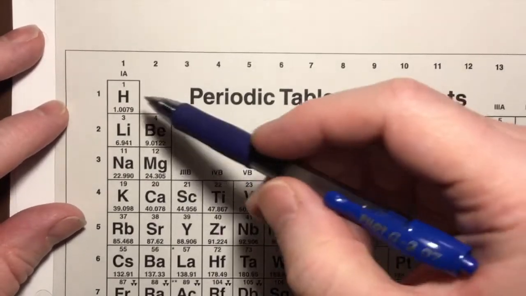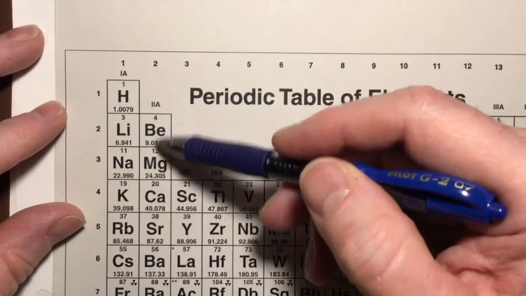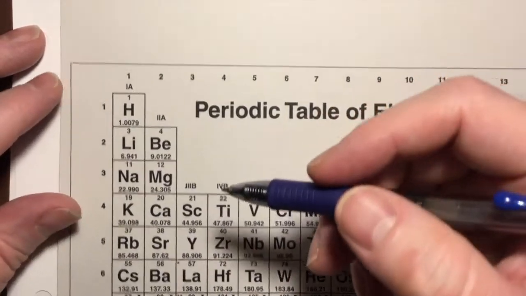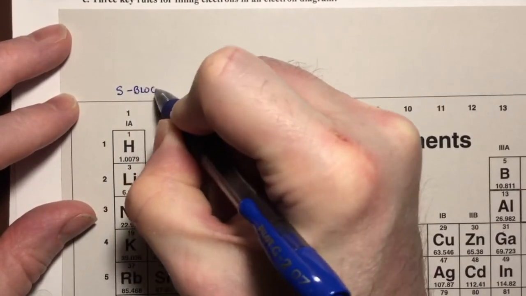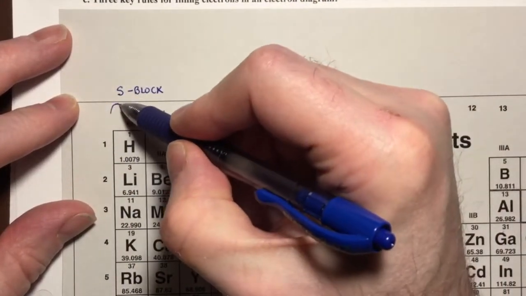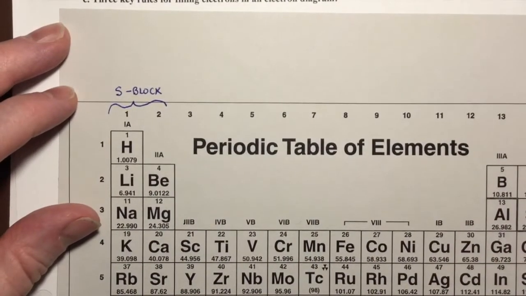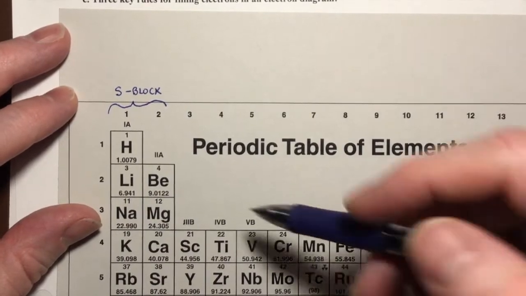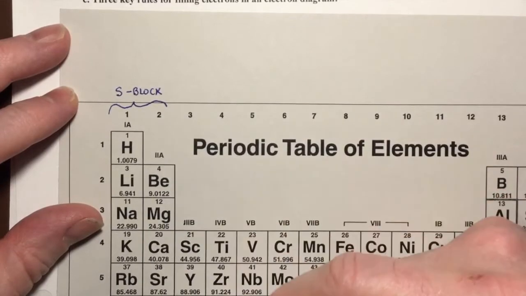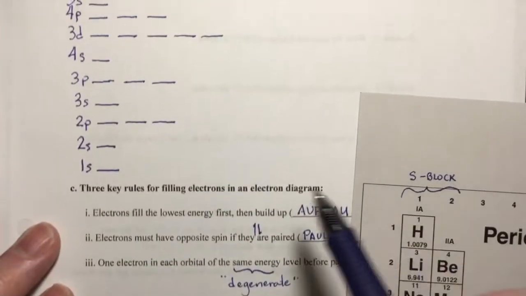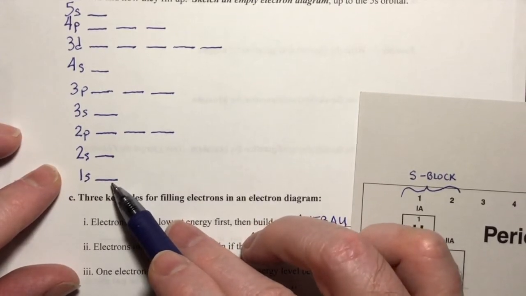I'll point out these first 2 columns, these first 2 groups. This is called the S block of elements, because they represent the 2 electrons that go into the s orbitals. And I'll show you how that happens in just a moment.